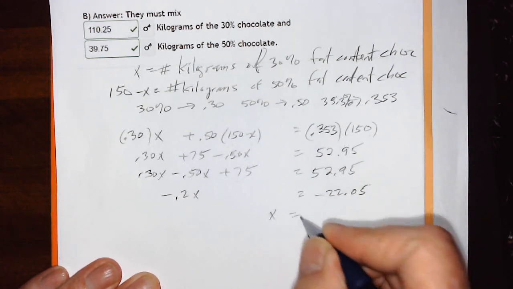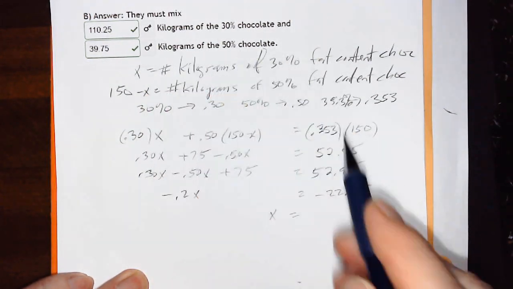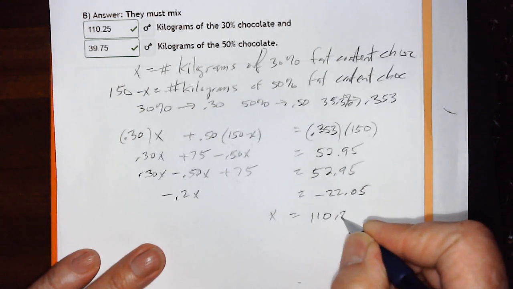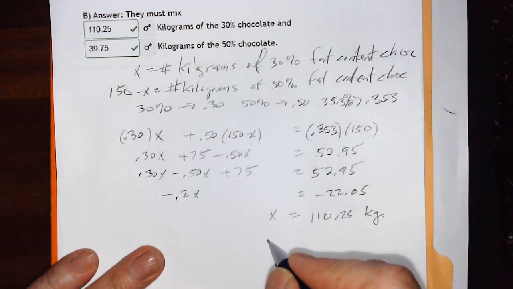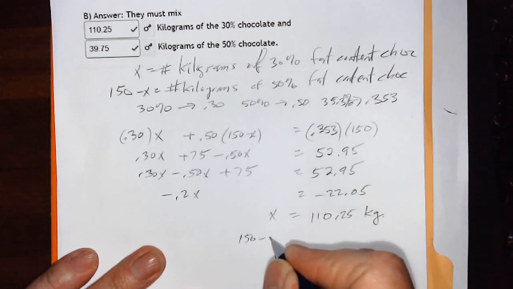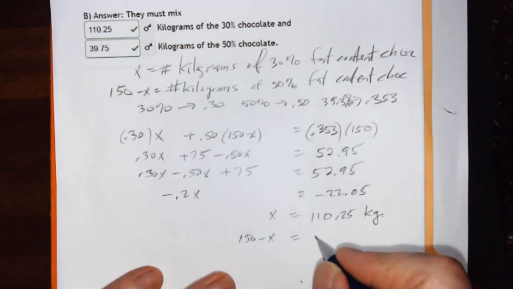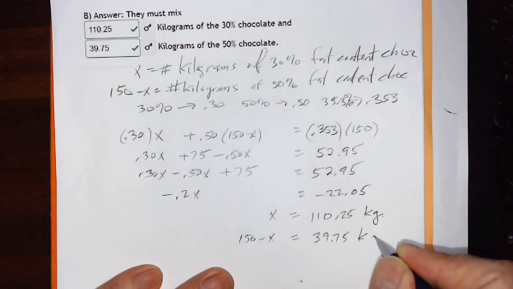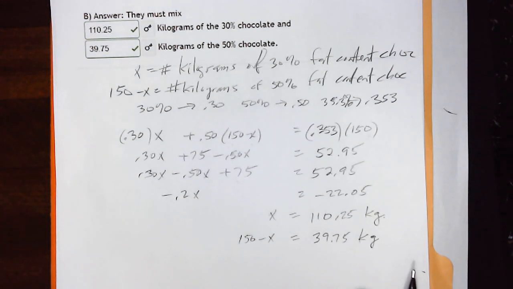We get x, the number of kilograms of the 30% chocolate, is 110.25 kilograms. And 150 minus x, which is the number of kilograms of the 50% chocolate, then is 39.75 kilograms. And those are the two answers that we submitted for the numbers of kilograms of the two kinds of chocolate.